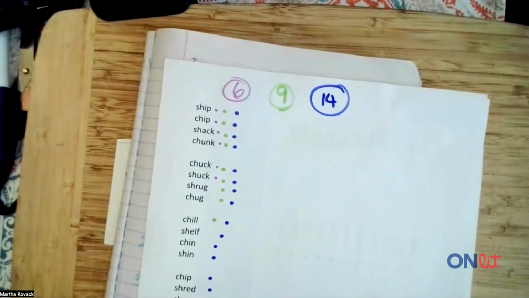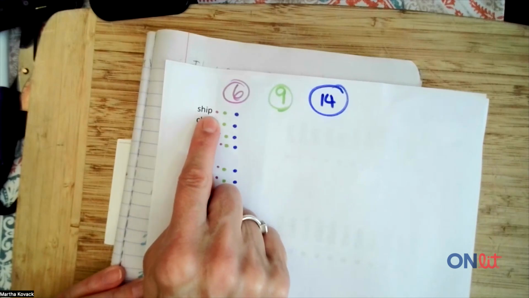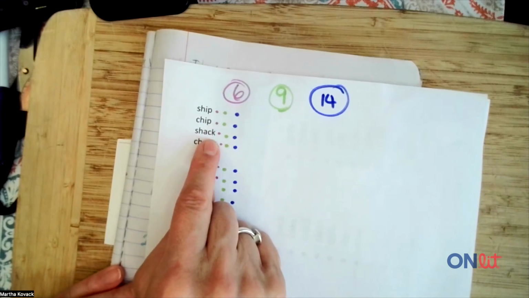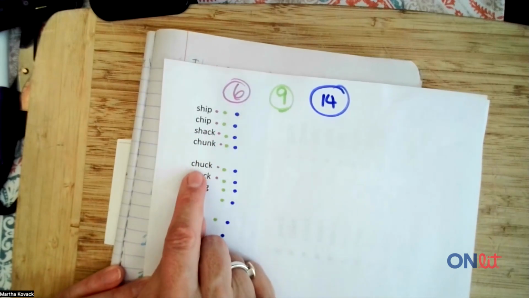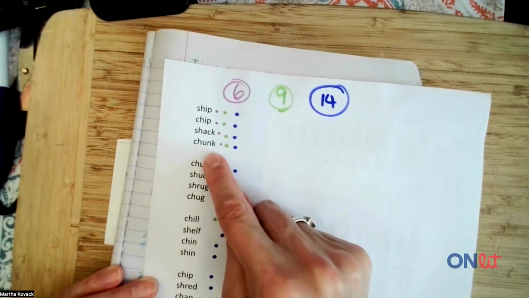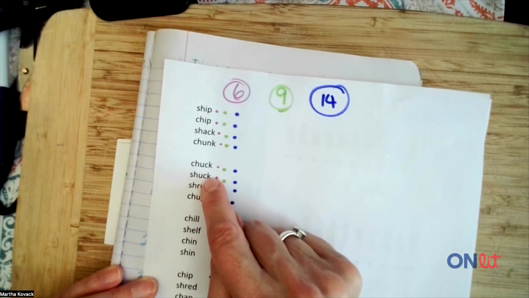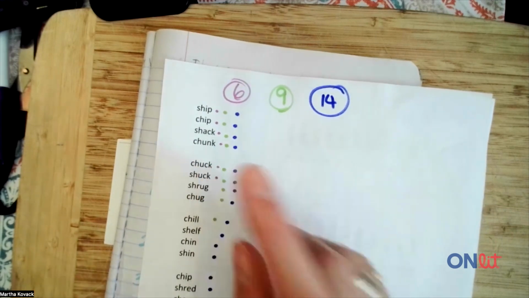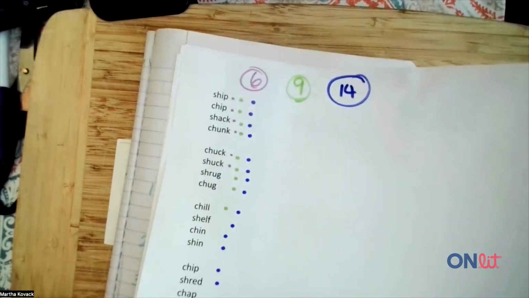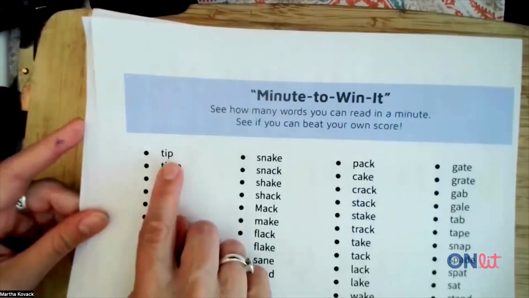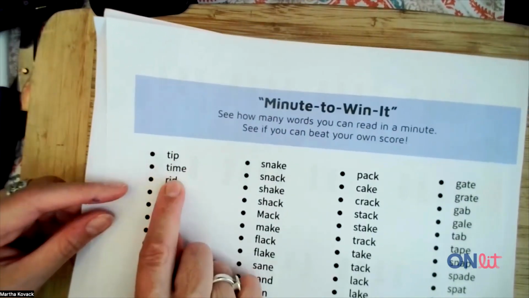Here's a good example of digraph and chunk confusions. Ship, chip, shack, chunk, chuck. Oh, and there's unk and uck. Oh, those get mixed up a lot. Uck, unk, and ung. So whatever it is they're confusing, you can do a minute to win it. Here's another example, tip, time, rid, ride. So if they're getting CVCs mixed up with magic E's, that's a good example.